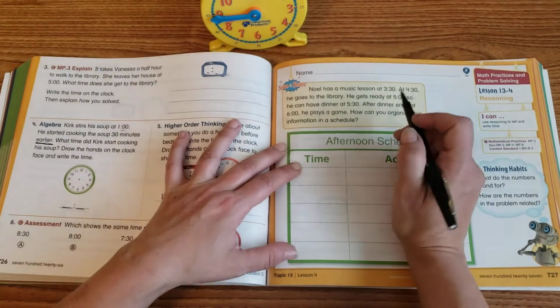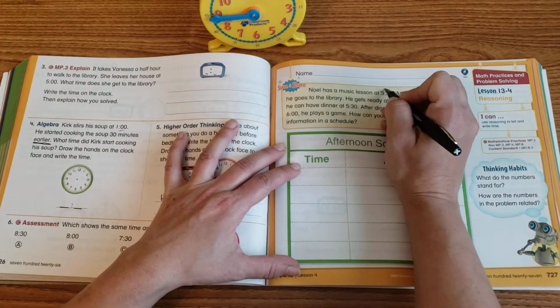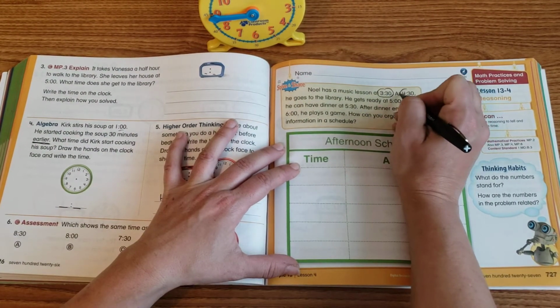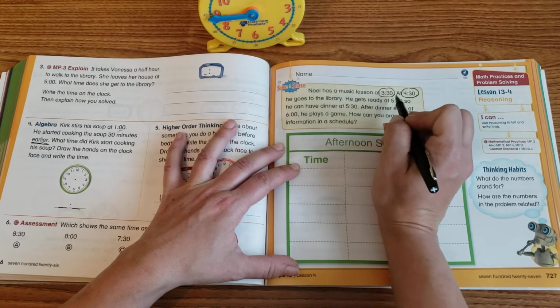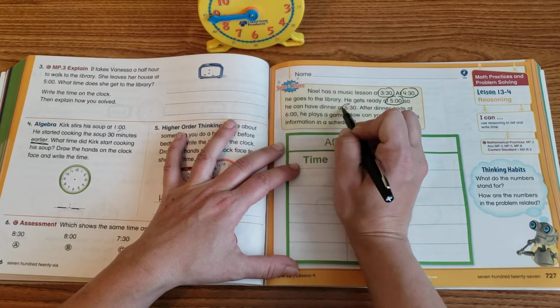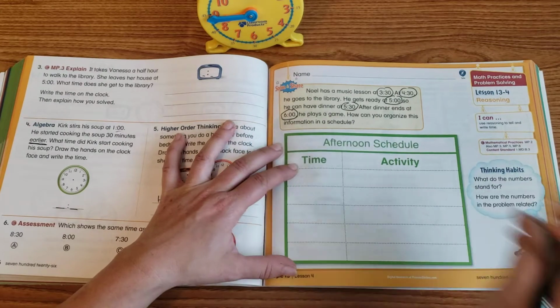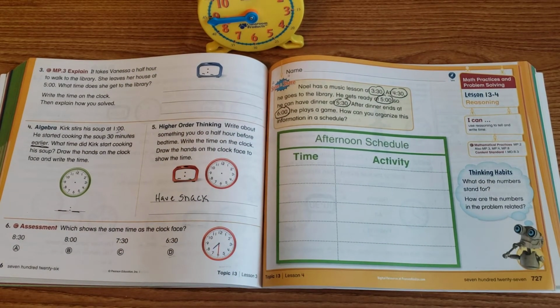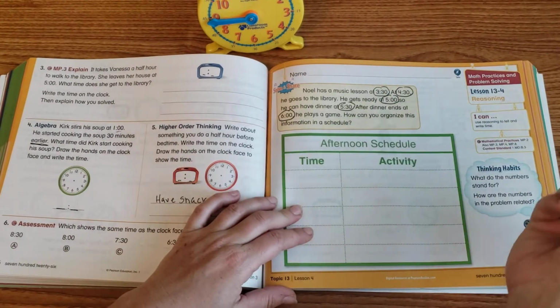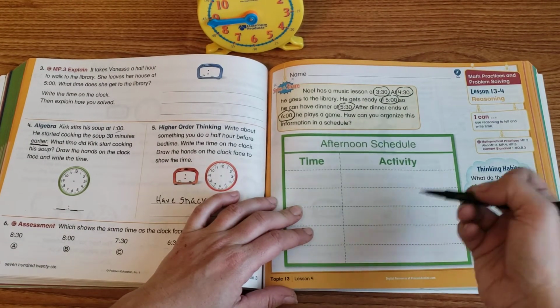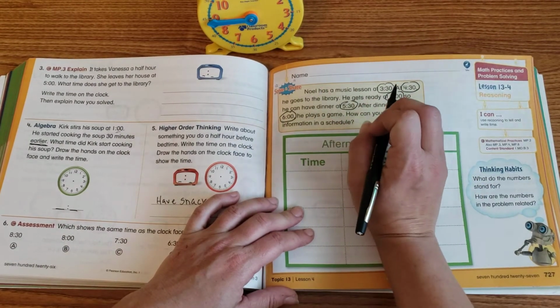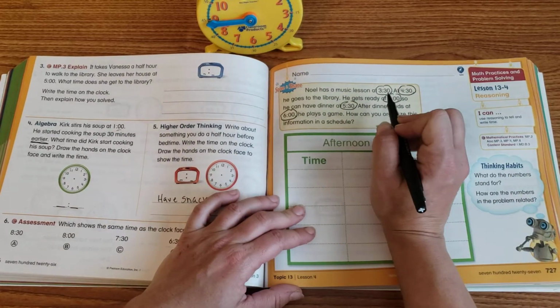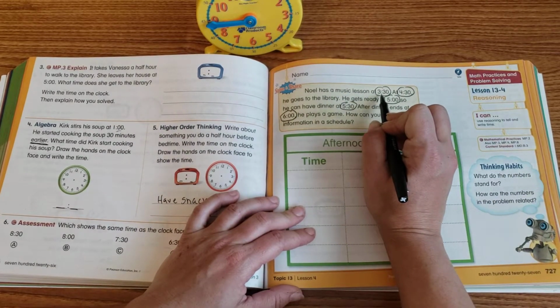Okay, so I'm going to go through it and circle all the times that they gave me here. 5 o'clock, 5:30, 6 o'clock. So those are the times that I'm working with. And I want to plug those in first because I think that'll be easier because I can put them in order. What's going to happen first, next, then last, right? So the first time that we have is 3:30, right?